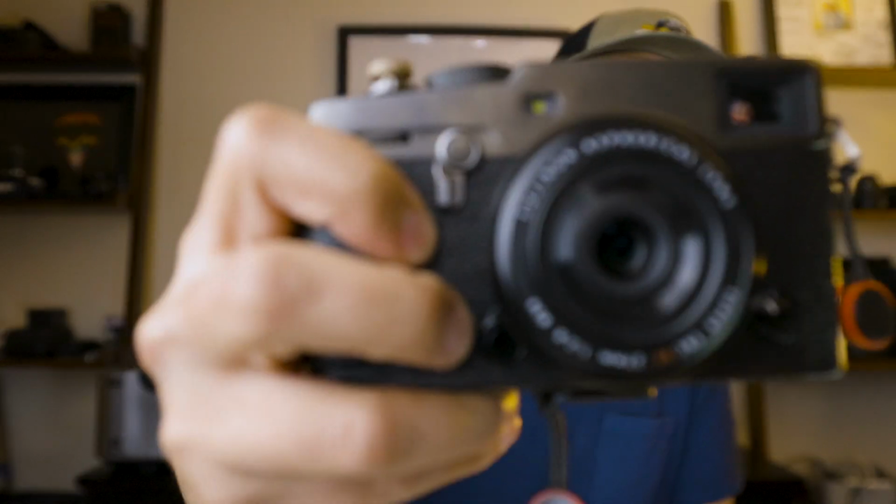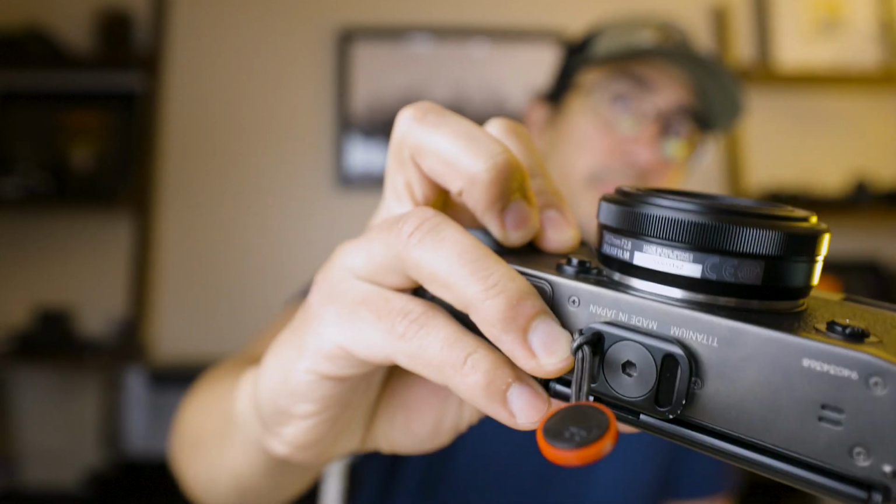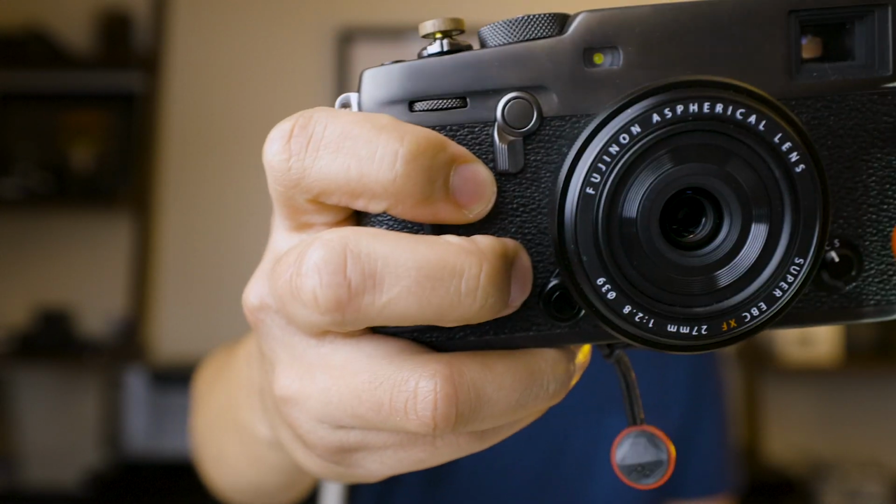For my next video, I was thinking about doing a quick review on this 27mm Fuji lens right here. Awesome pancake lens. I highly recommend it.